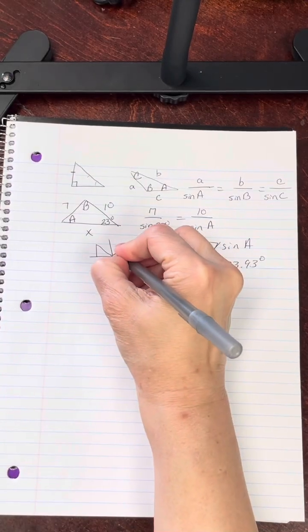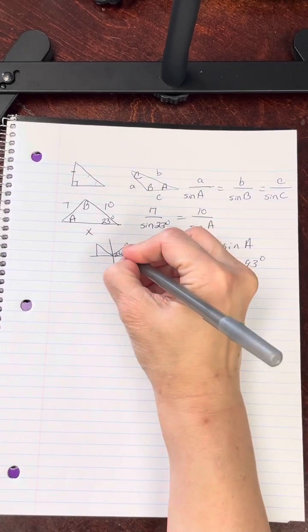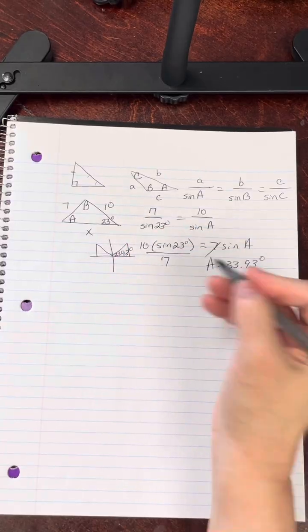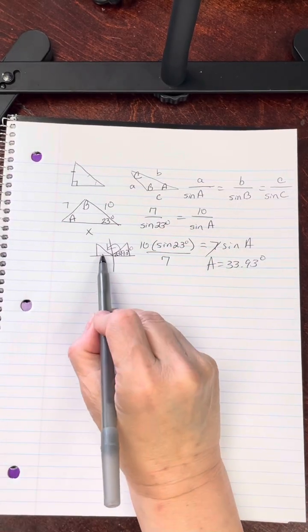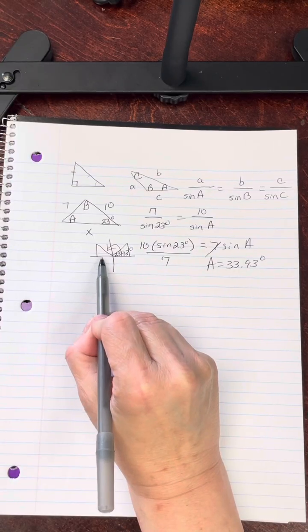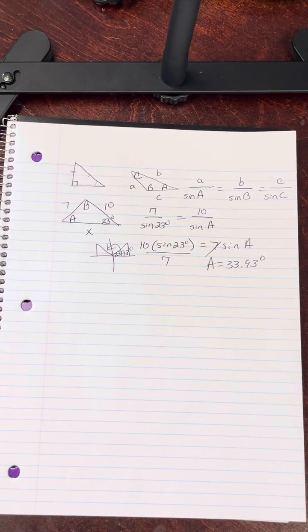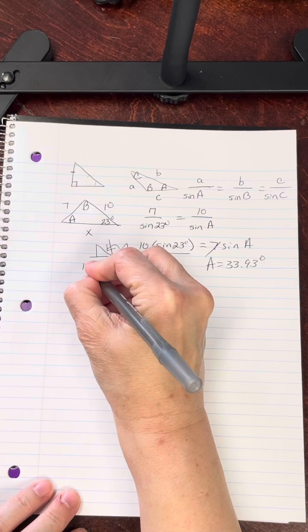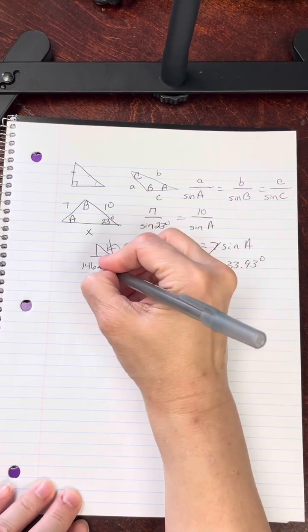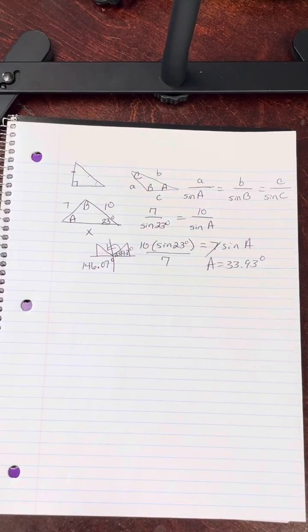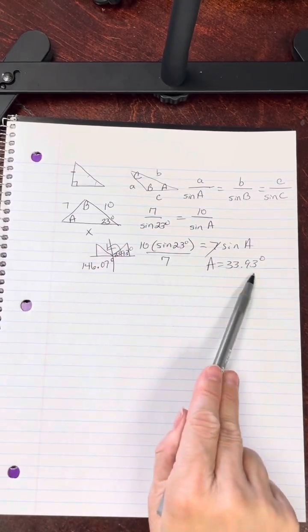So if it's in this one, it is the straight up 33.93 degrees. However, if it is in the second quadrant, it's 33.93 degrees shy of the 180, which makes it 146.07 degrees. And they're saying that A could be either of these.